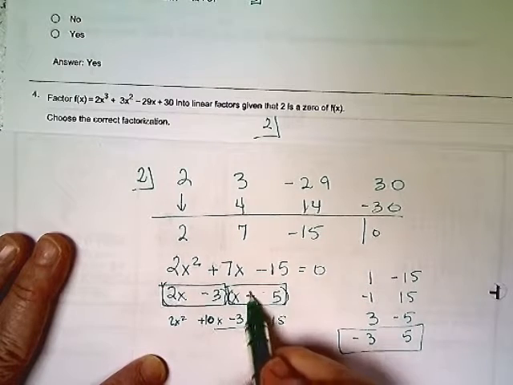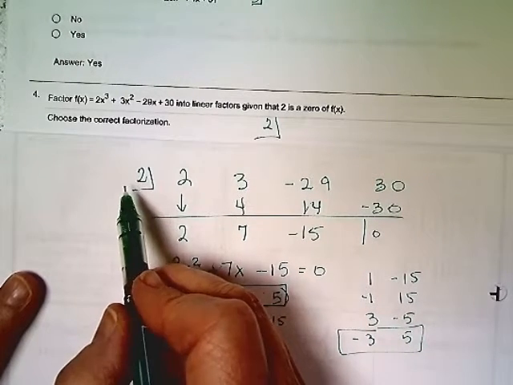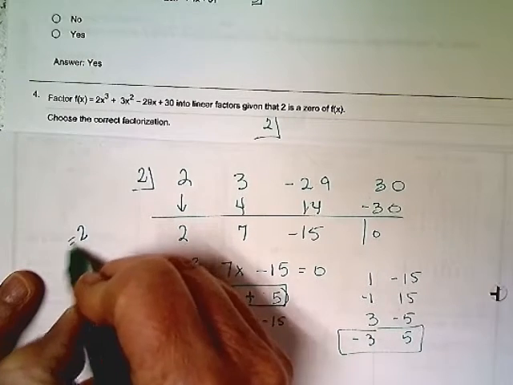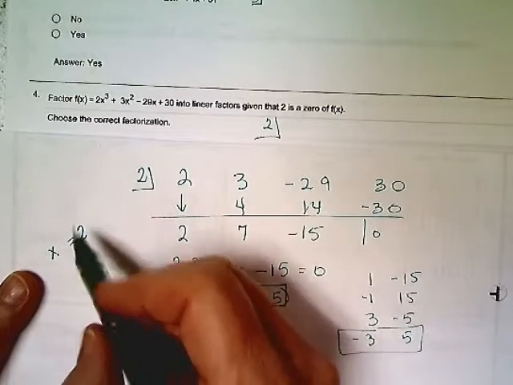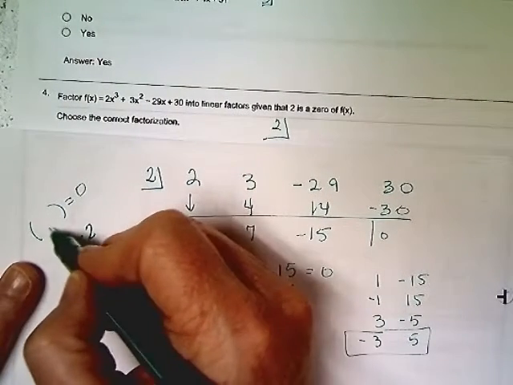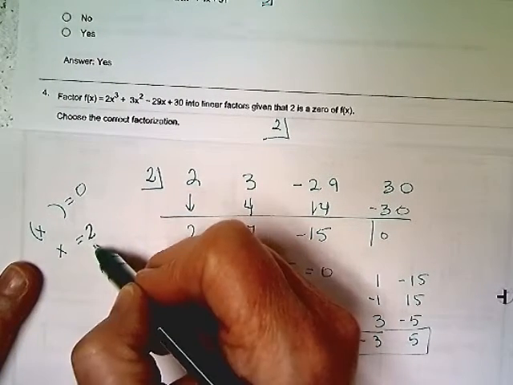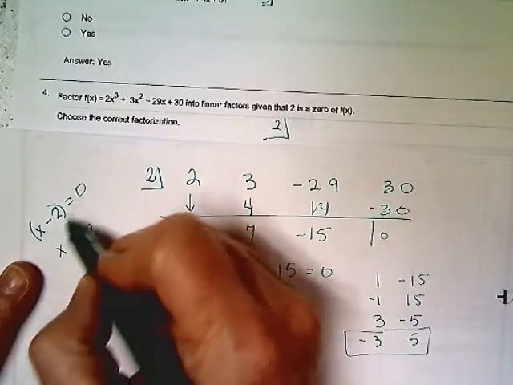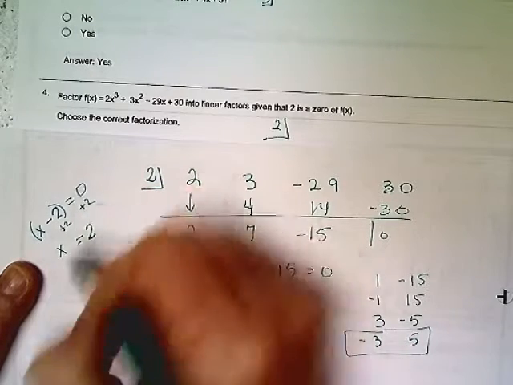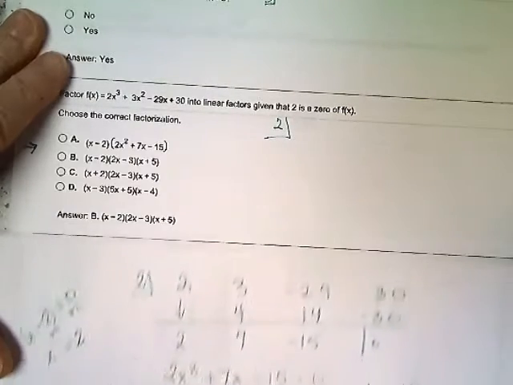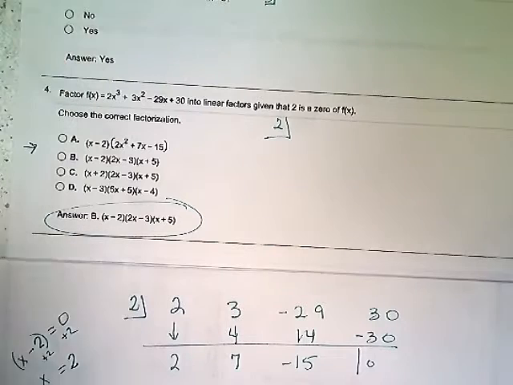Now there's another one. Remember you were told that 2 was a factor. So if 2 is a factor, then that means that when x is 2, it works out. So what I really want to know was, what was in here, x plus or minus something, right before you got x equal 2? Well, it had to be x minus 2, so that when you added 2 to both sides, you got x equals 2. So that third factor is x minus 2. So my answer here is x minus 2, 2x minus 3, and x plus 5.